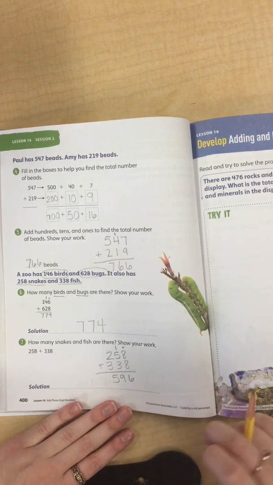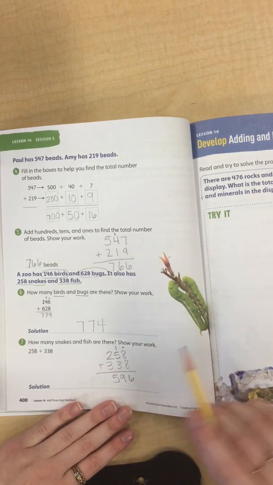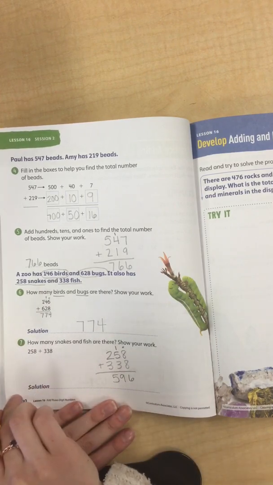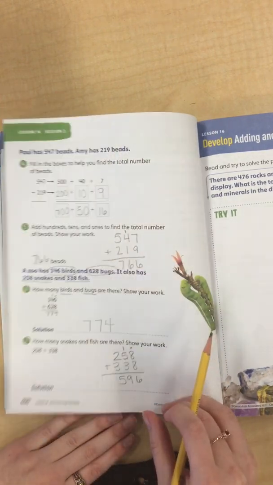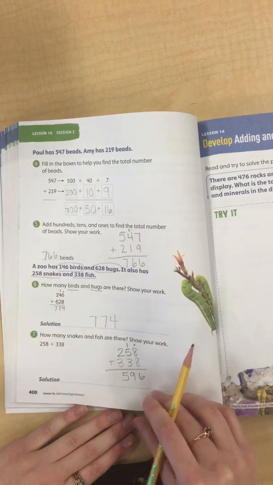Make sure you guys show all of your work, and once you do, go ahead and turn in this page, front and back. Thanks.